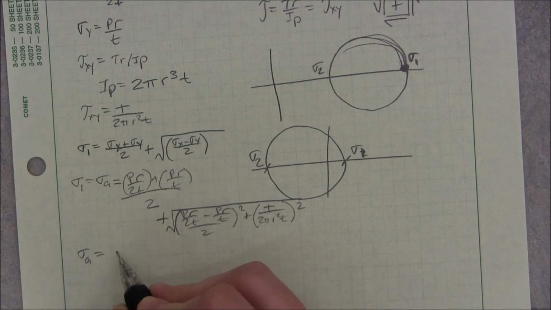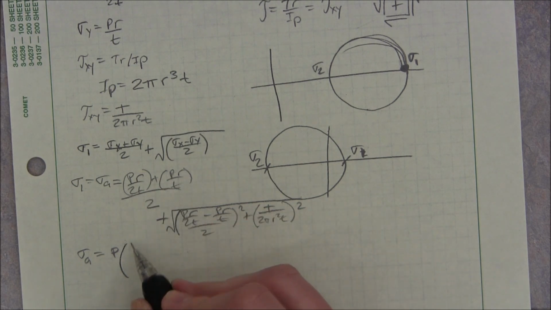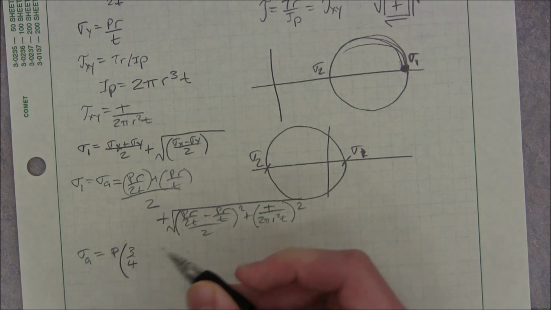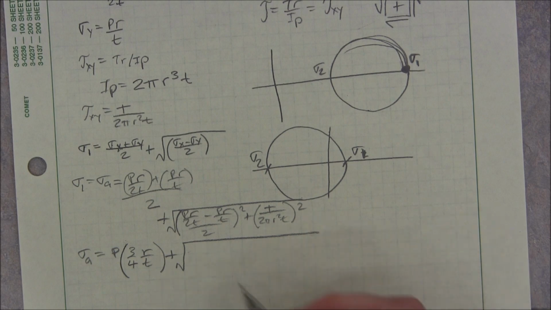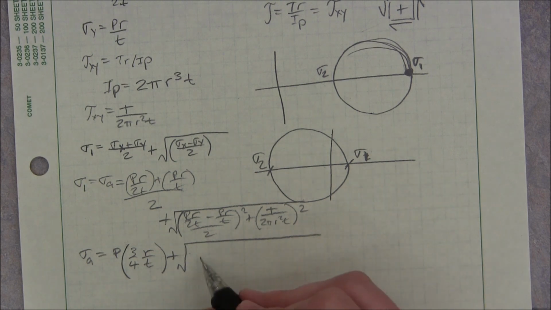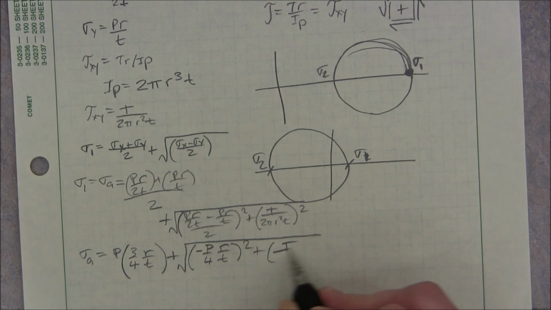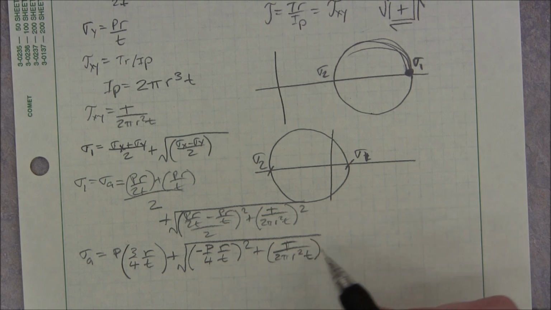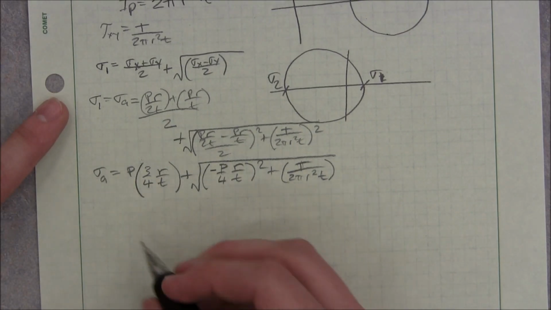Sigma allow equals, try to isolate that there. I got 1/2 plus 1 gives me 3/2, divided by 2 gives me 3/4 PR over T. Plus, this is 1/2 minus 1 gives me a negative 1/2, divided by 2 gives me a negative 1/4 PR over T, squared, plus T over 2 pi R squared T, squared. Keep in mind that the big T is torque, small t is thickness. I'm going to subtract this term to the other side and square both sides.